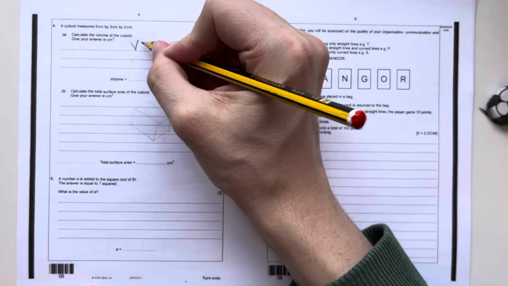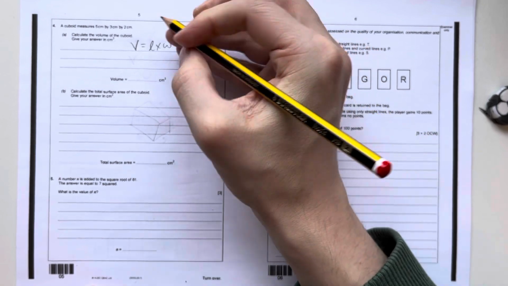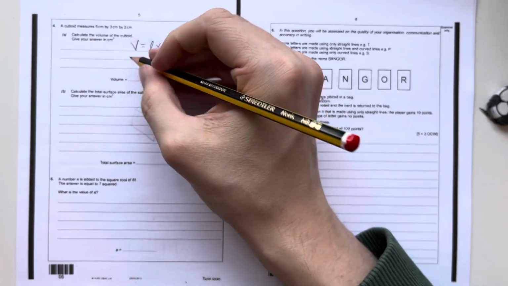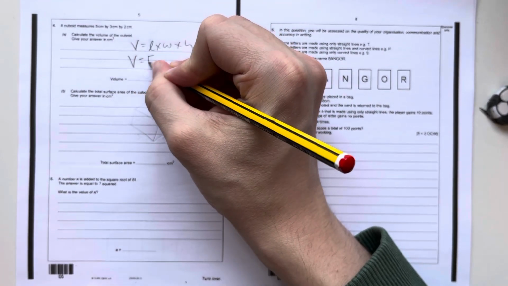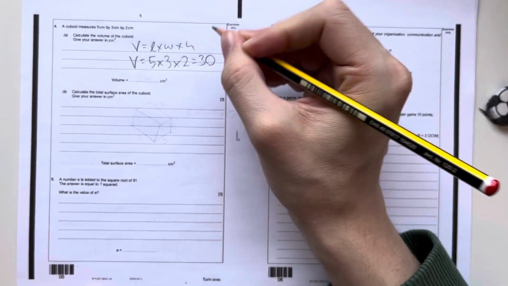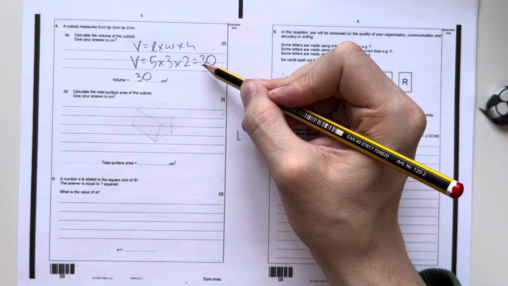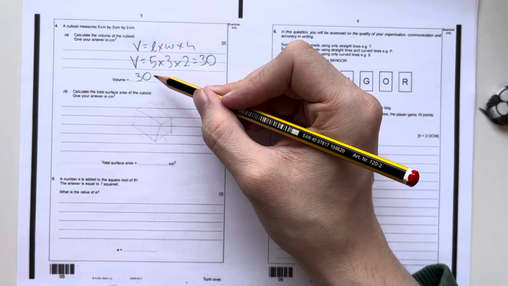So volume, for a cuboid, is given by length times width times height. You are given the length, the width and the height, so the volume is equal to 5 times 3 times 2, in any order, which is 30. So this cuboid is made up of 30 cubes that are a centimeter by a centimeter by a centimeter each.